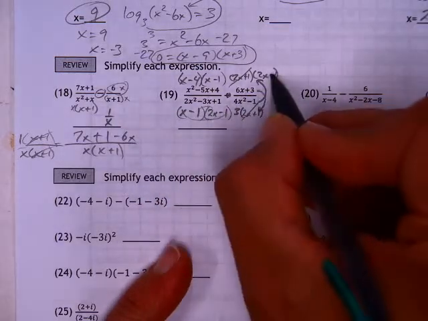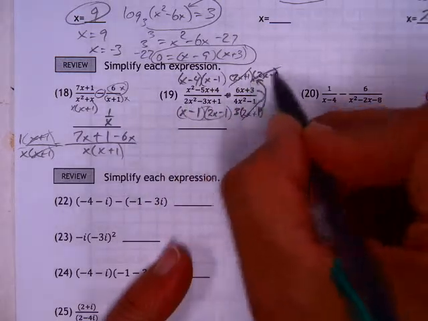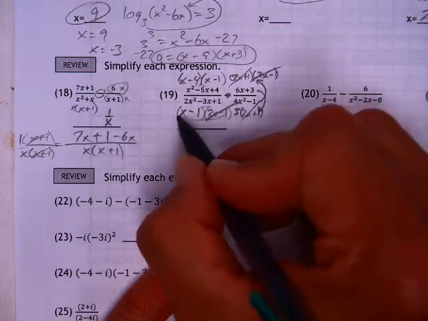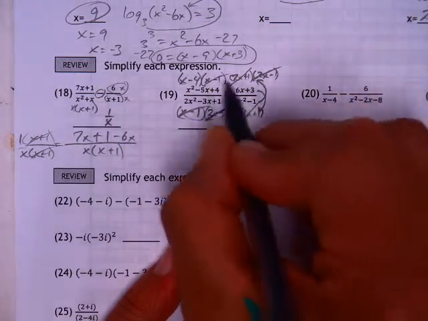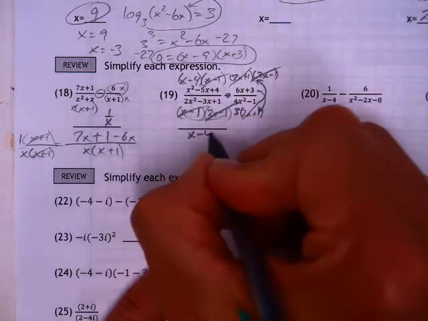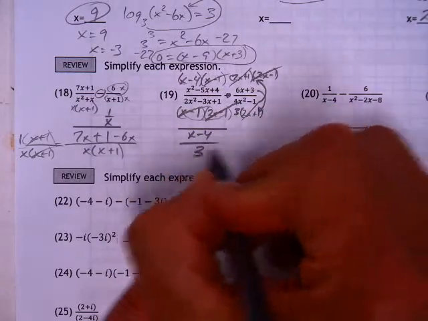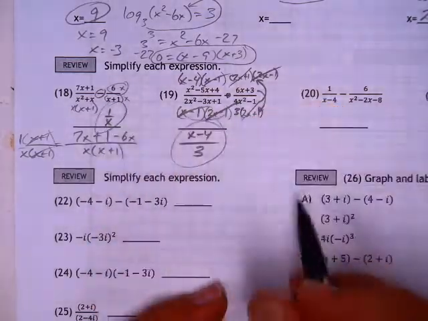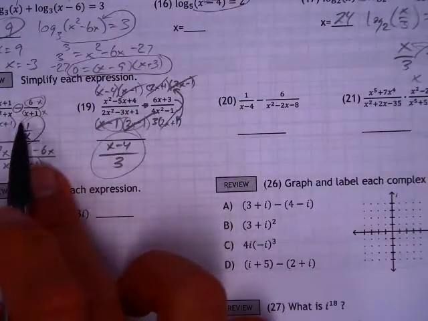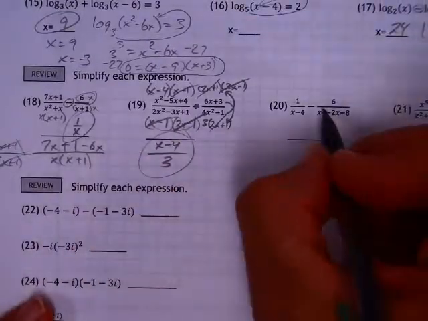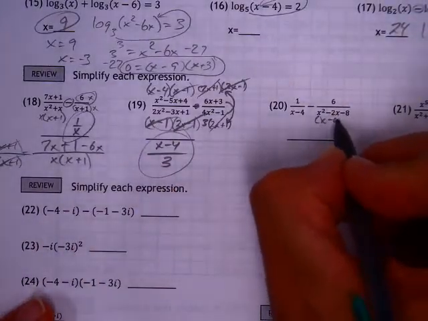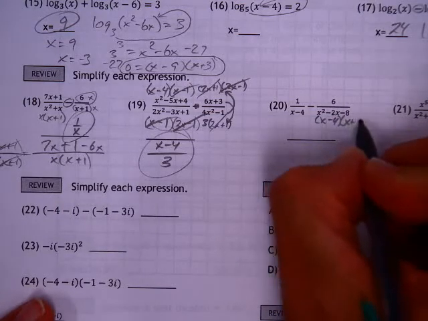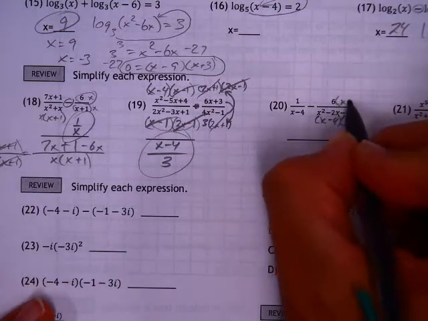I looked at that as a possible factor of this, and it turns out that was the case. I could also then reduce my x minus 1s, leaving me with an x minus 4 on top over the 3 on the bottom. This one here is similar to the first, in that if you factor this, you get an x minus 4 times an x plus 2. So what we need here is an x plus 2.